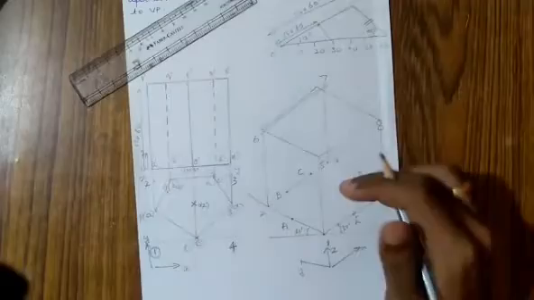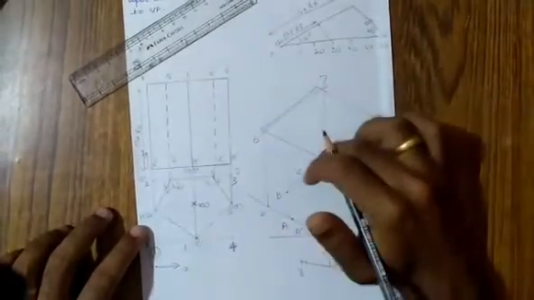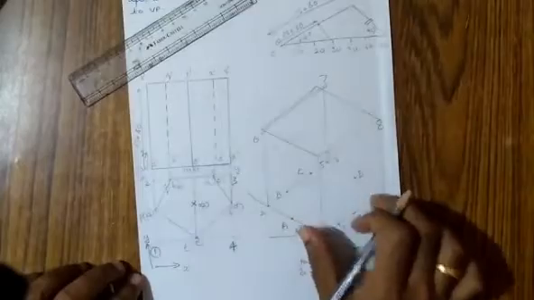Now to get the pentagonal base of the top face on the top square 5, 6, 7, 8, you apply the same procedure, just like what you applied over here on the base.